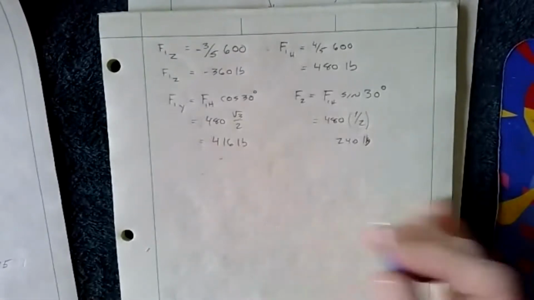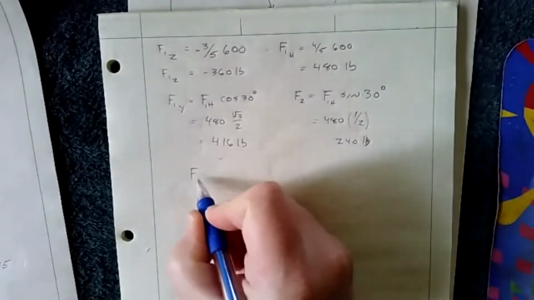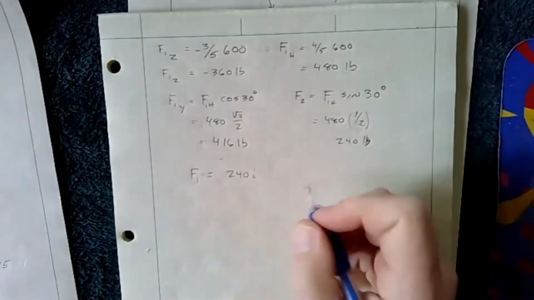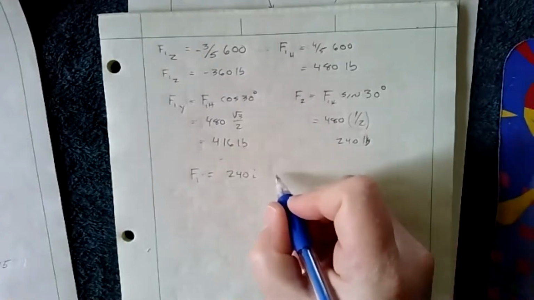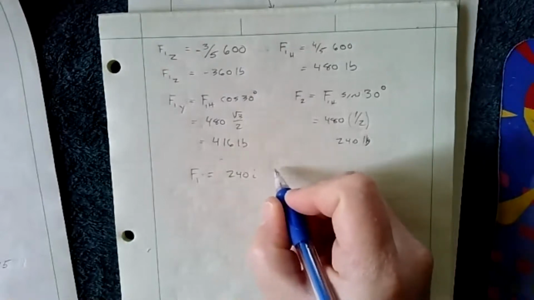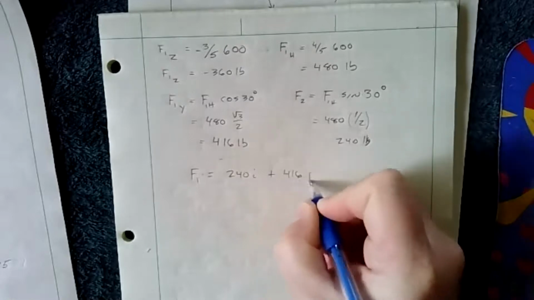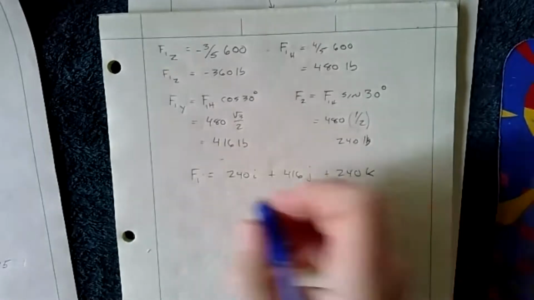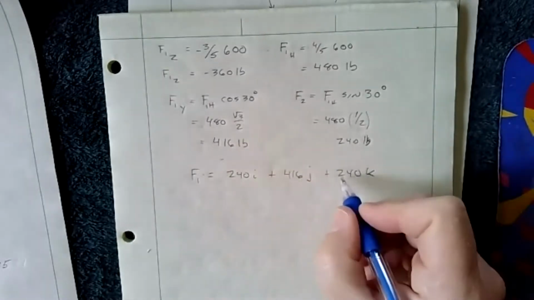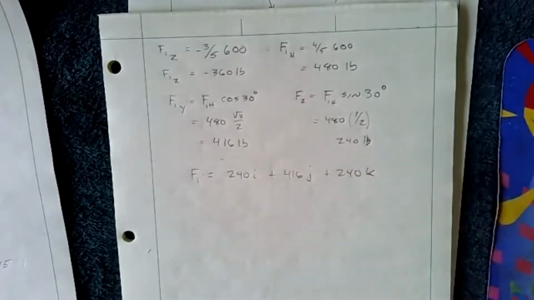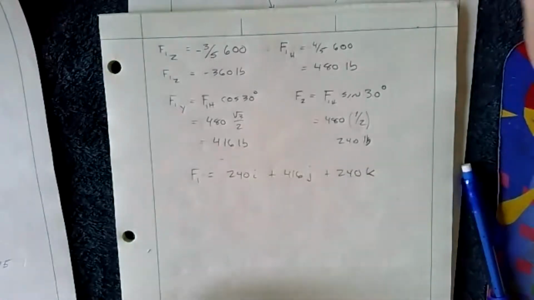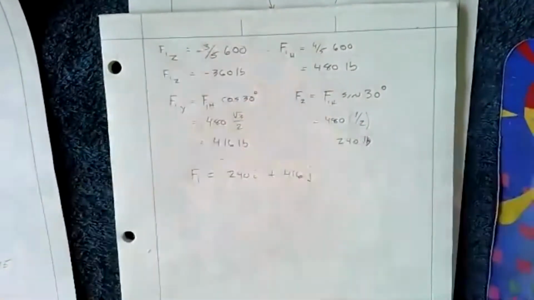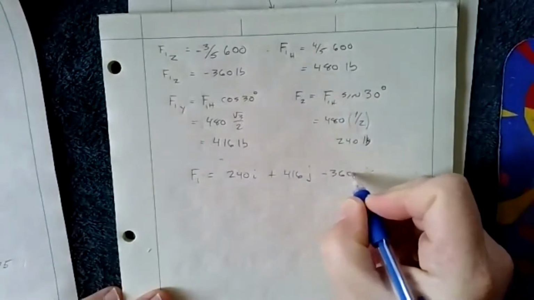So now we know that F1 equals 240i plus 416j plus 240k, I'm sorry, that would be negative 360k.